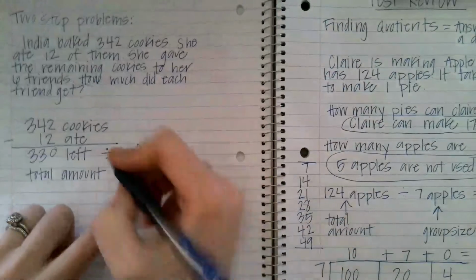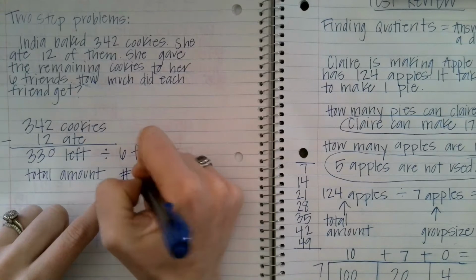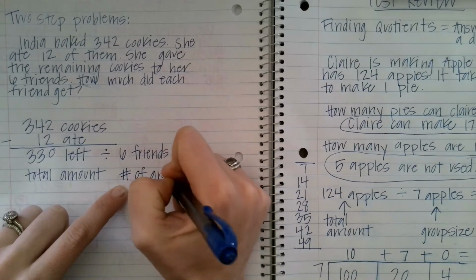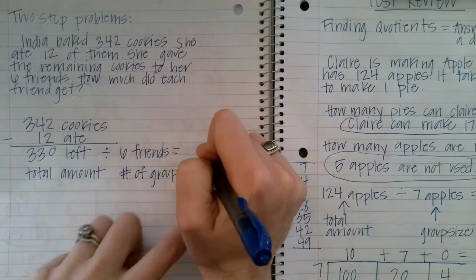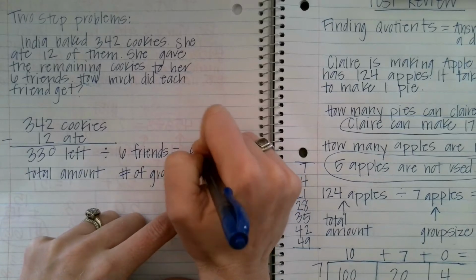So we have our 6 friends, so that's the number of groups. So this means it's going to be my group size.